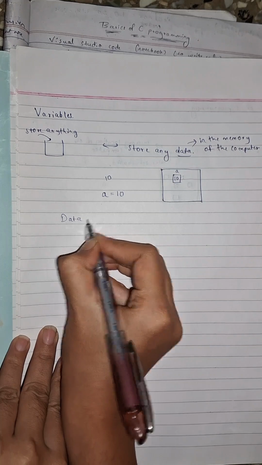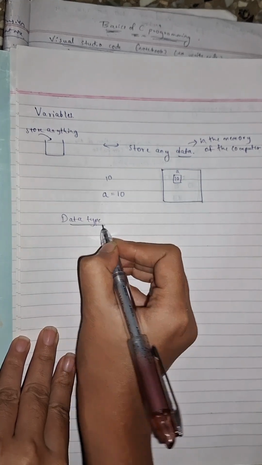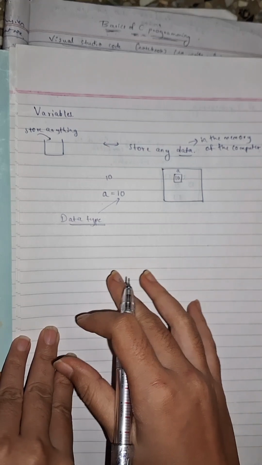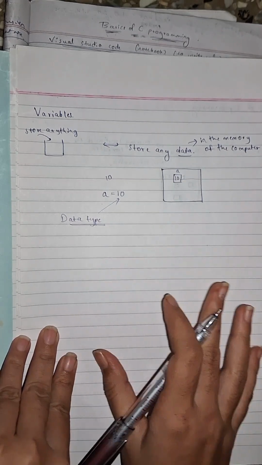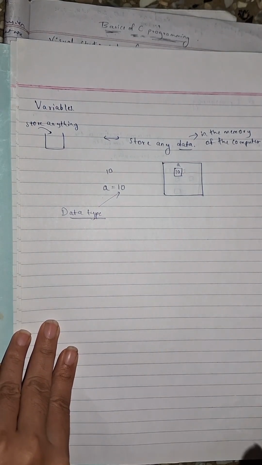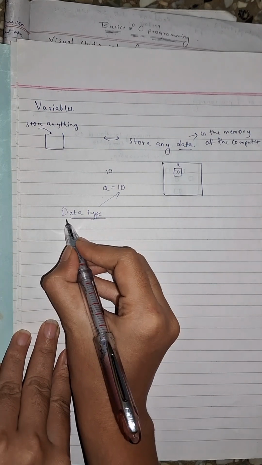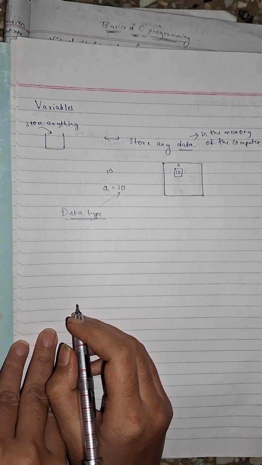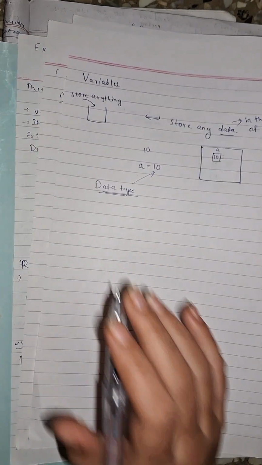I want to discuss one topic with you, that is data type. If you understand data types, you will understand what initialization of a variable is and how to declare and define a variable, and everything. Just learn this here. Just focus on this topic.